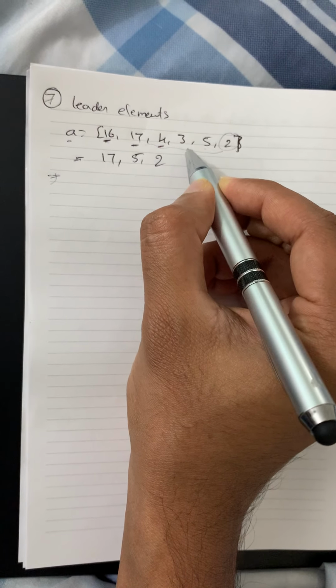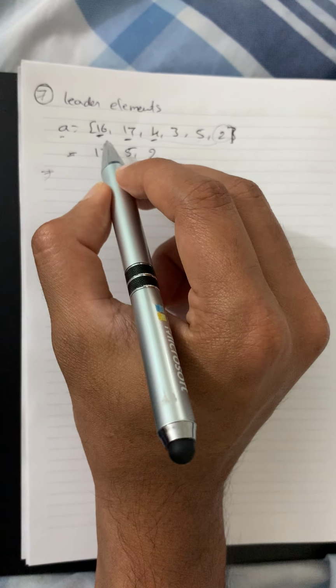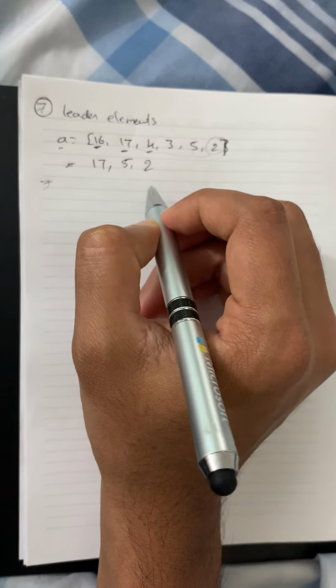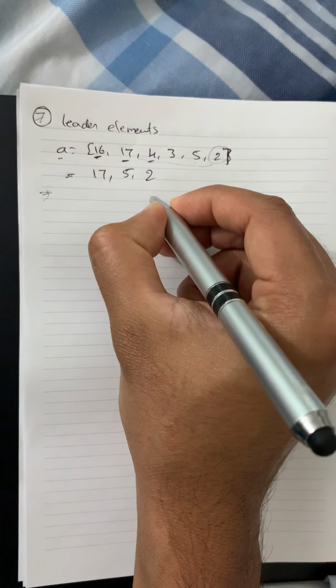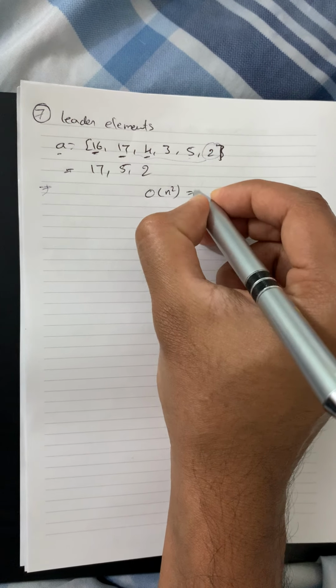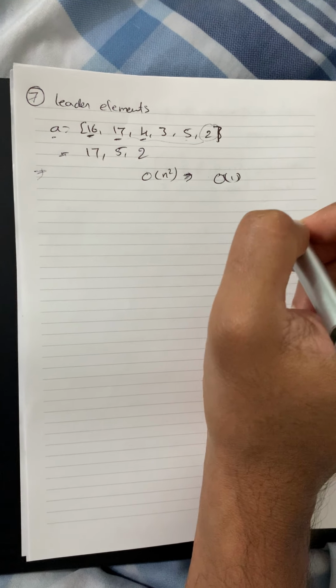If there is any number which is greater than 16, we don't print anything. But if 16 is bigger, then we will be printing it at the end. The solution using 2 for loops is going to be O(n square), because we will be traversing the list twice in the worst case, and space complexity is going to be O(n).